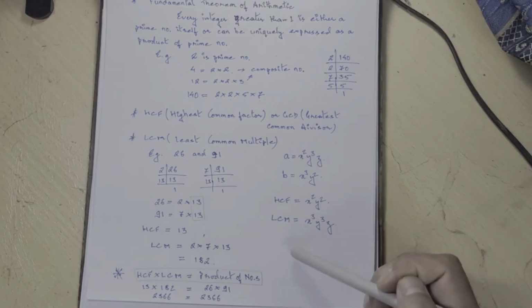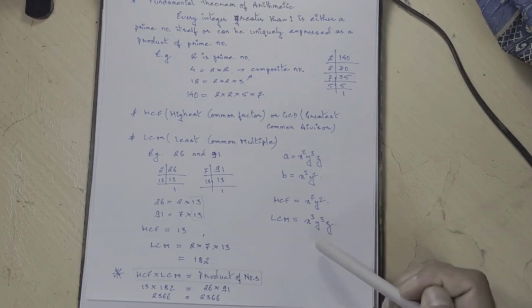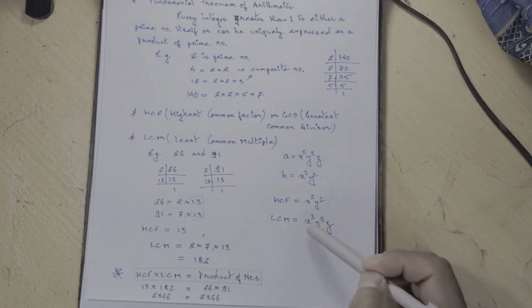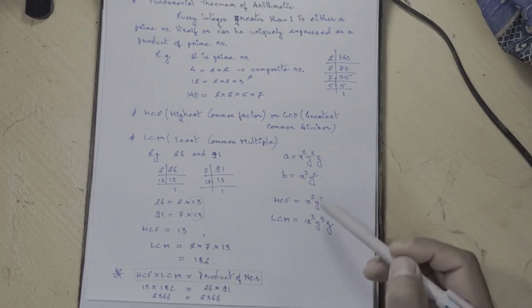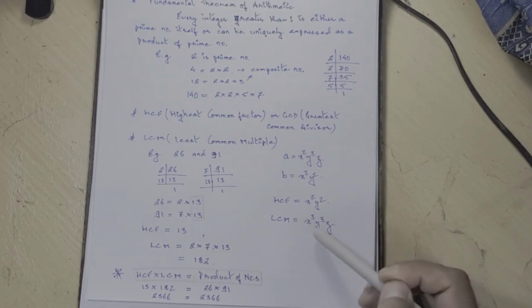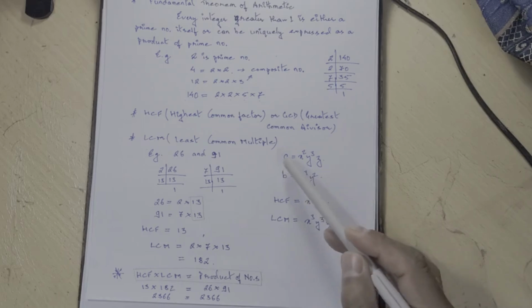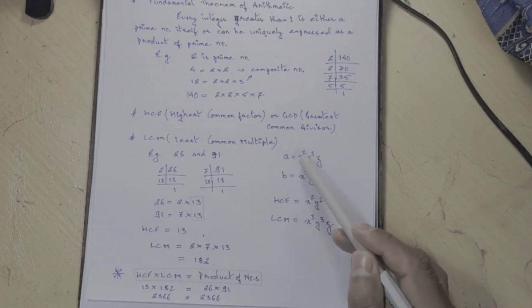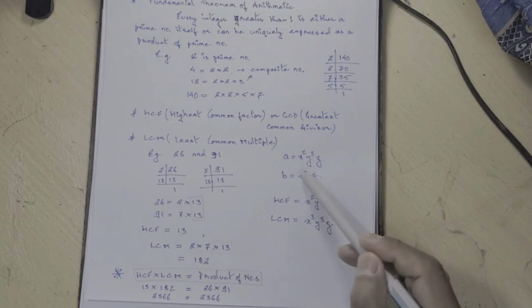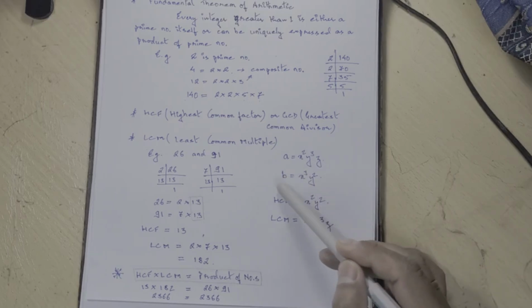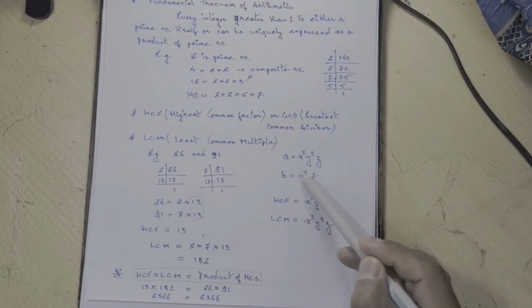Now LCM. In the case of LCM, we have to take the highest power of the primes. Highest power means: in a the highest power of x is x square, in b it is x cube. So we take the power from b, x cube.